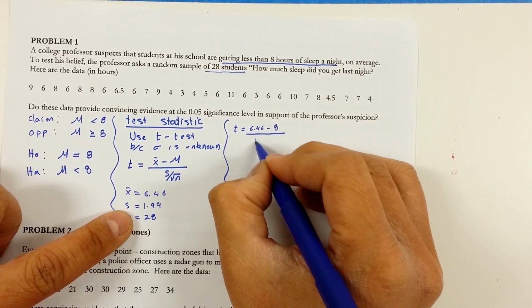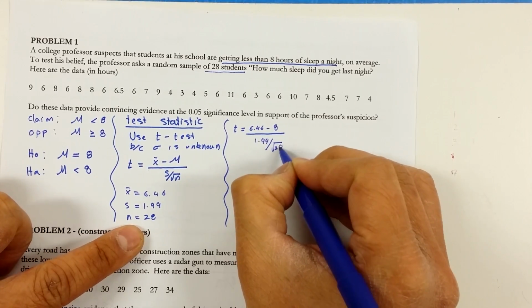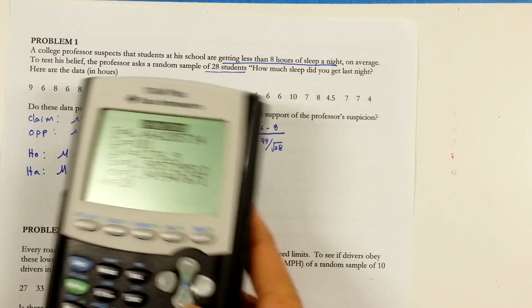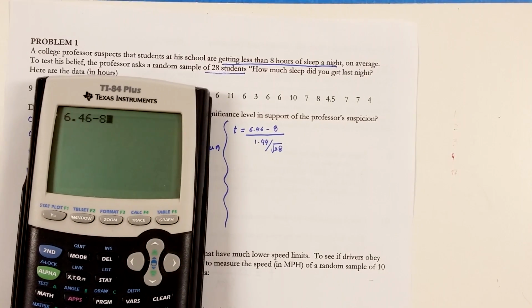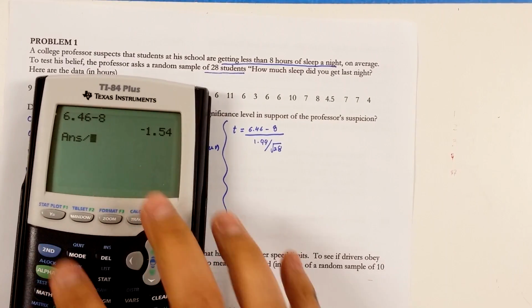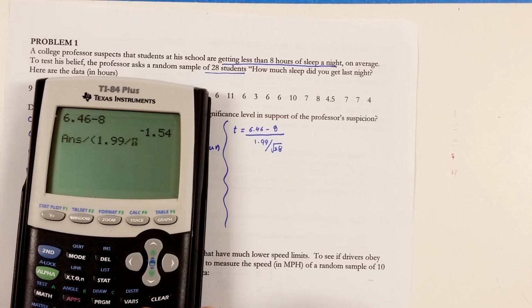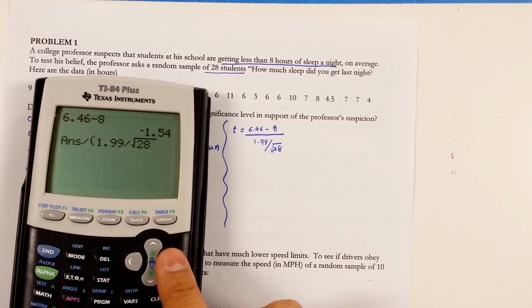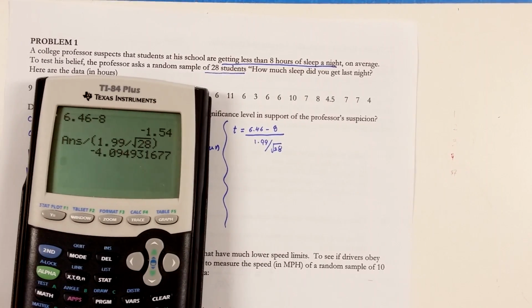Your s is 1.99 divided by the square root of 28. So I punch those numbers in: 6.46 minus 8, divided by 1.99. Notice how I put parentheses, very important there. Divided by the square root of 28, close parentheses, and I get a t value of 4.09.